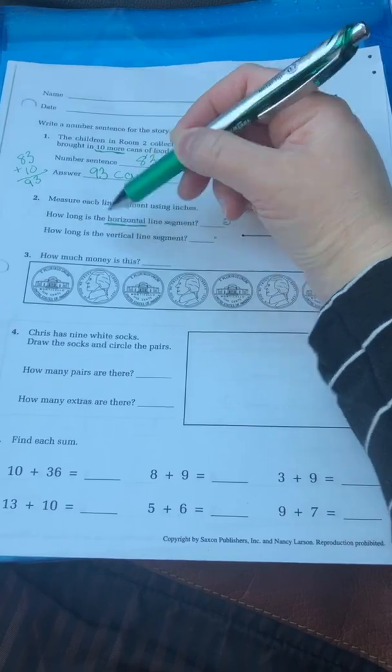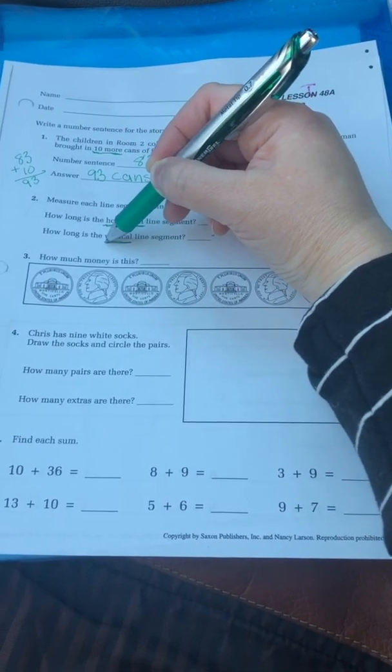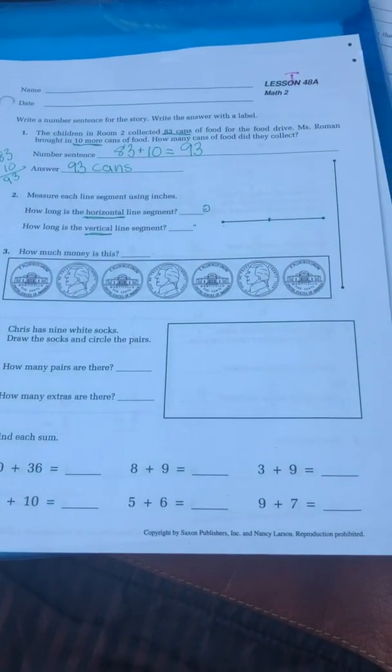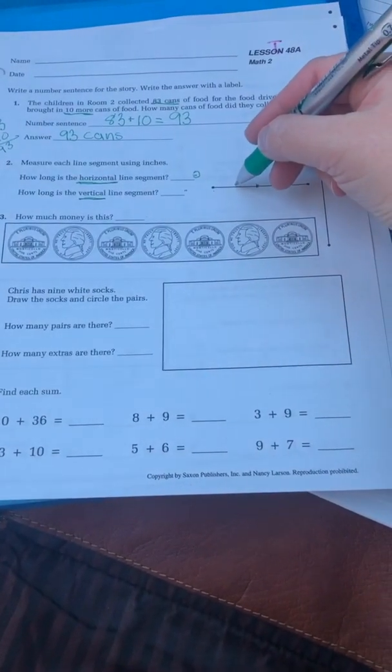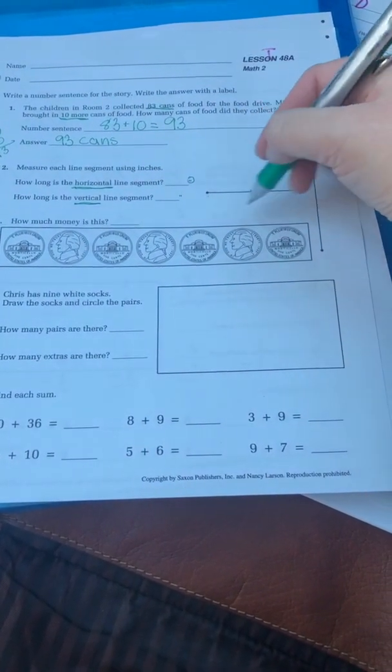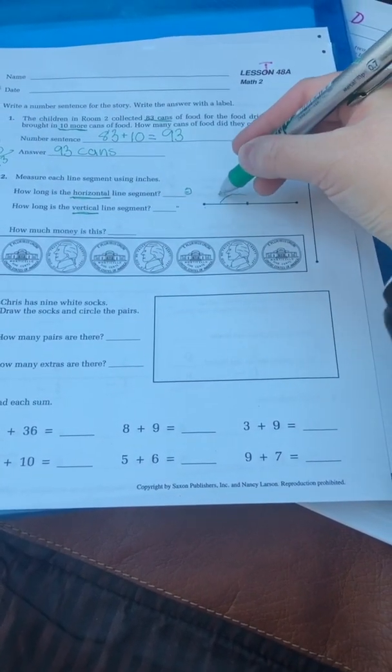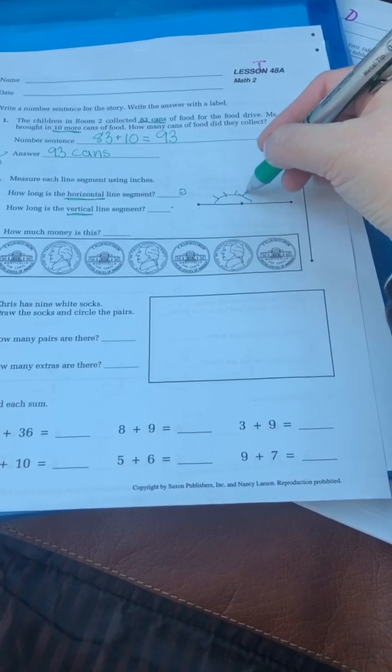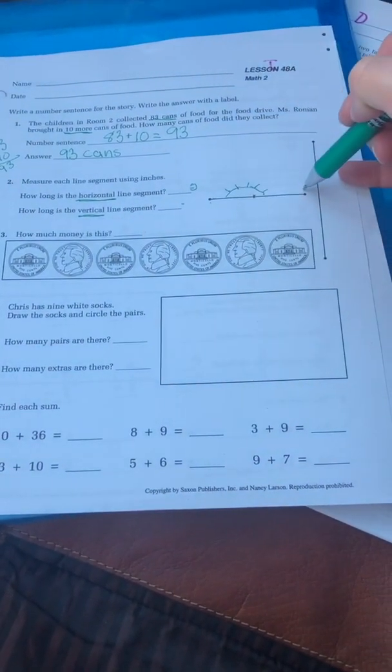And don't forget these two terms right here, horizontal and vertical. Now, horizontal is like the horizon. So remember in art where we draw a line where the ground meets the sky and the sun comes up over the horizon, right? Horizontal goes like this.